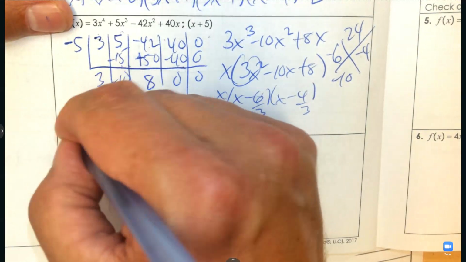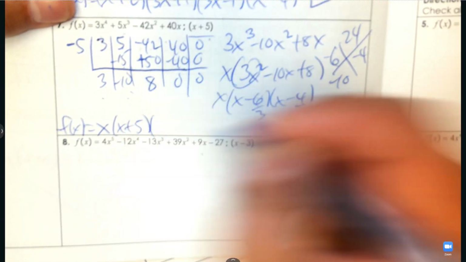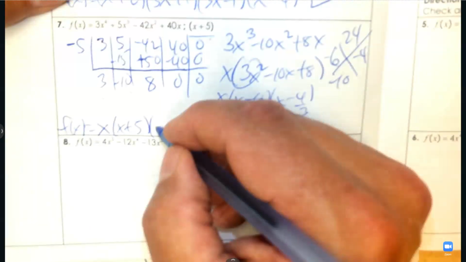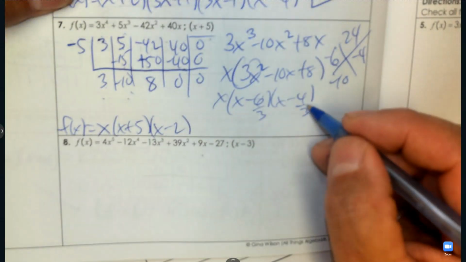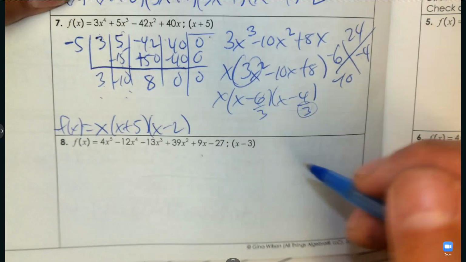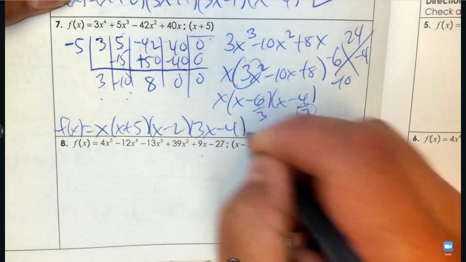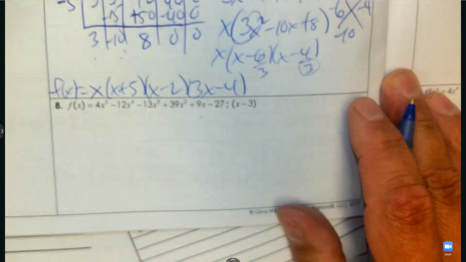So I'm going to just start with x. And then the original factor was x plus 5. And when you divide by 3, 6 divided by 3 is 2. Divide by 3 is a fraction, so it slides in front. So it's 3x minus 4. All right, last one for the lesson.